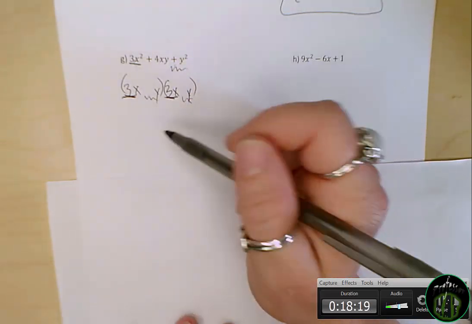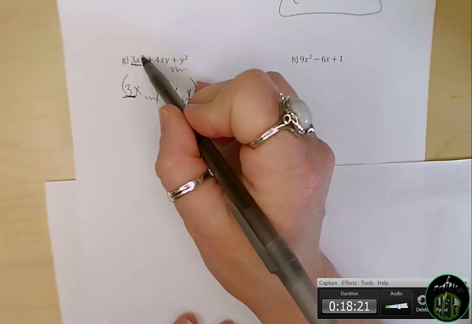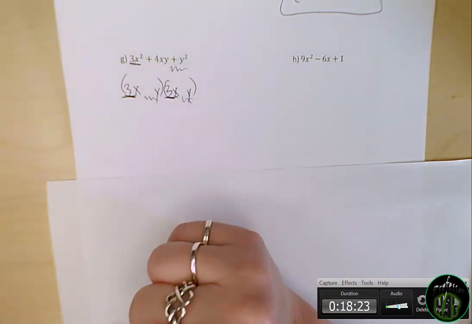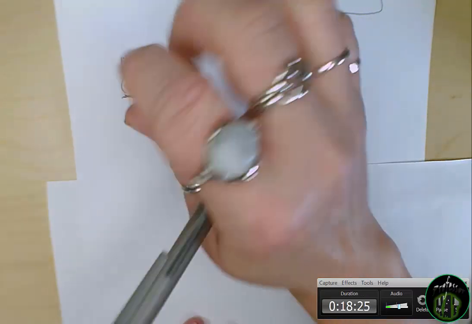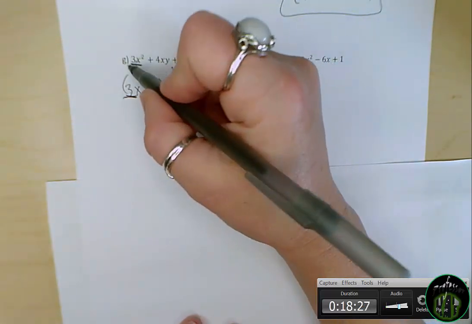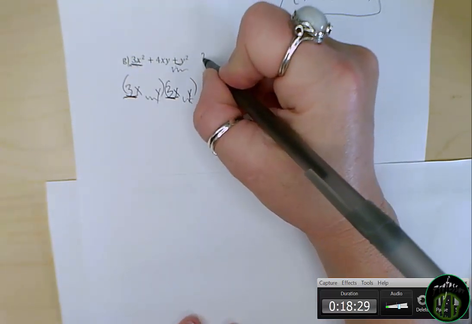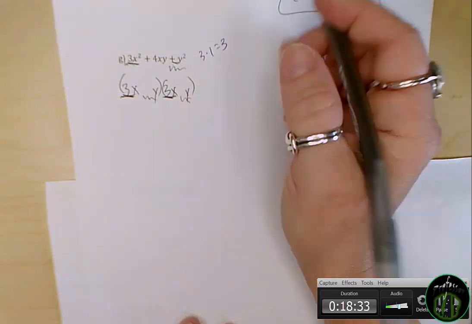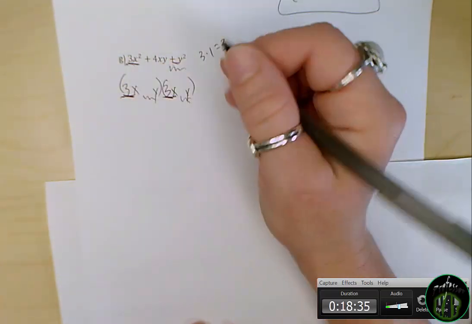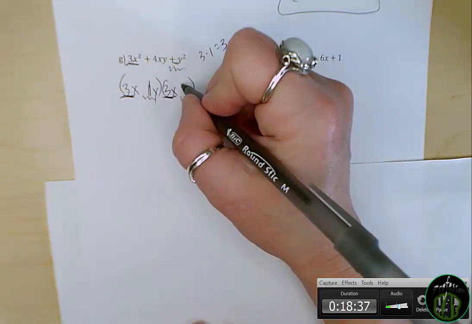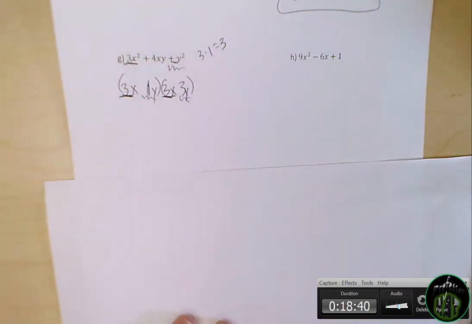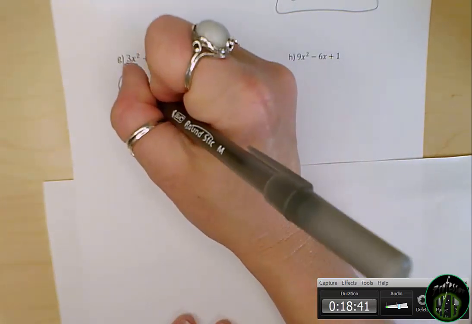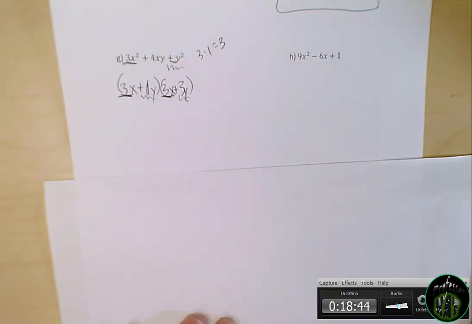Otherwise, focusing on our numbers here. Step 1 of no fuss was to take the first term, ignoring the exponent, and write it twice. Step 2, multiply the first number times the last, which is a 3 times a 1, which is just a 3. So in order to get this 3, we're going to put a 1 here, and a 3 there. Everything is positive here, so everything is going to be positive here.